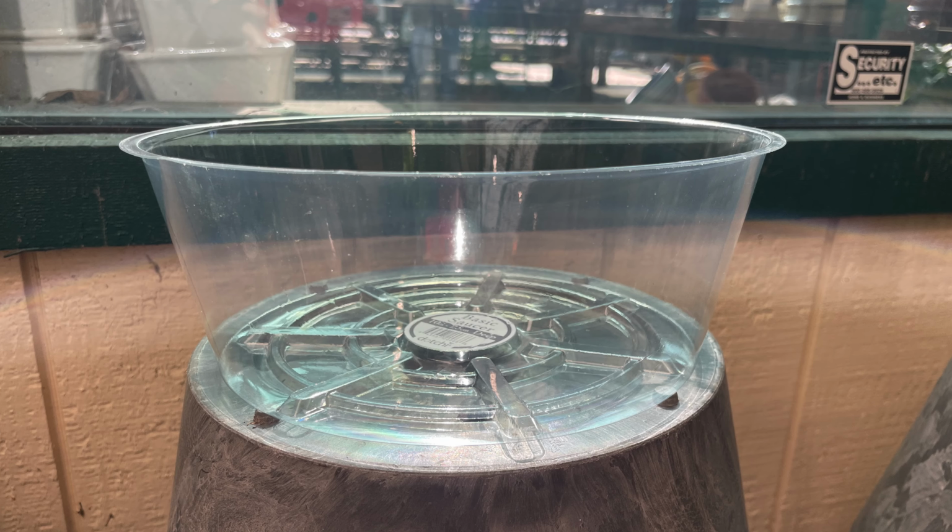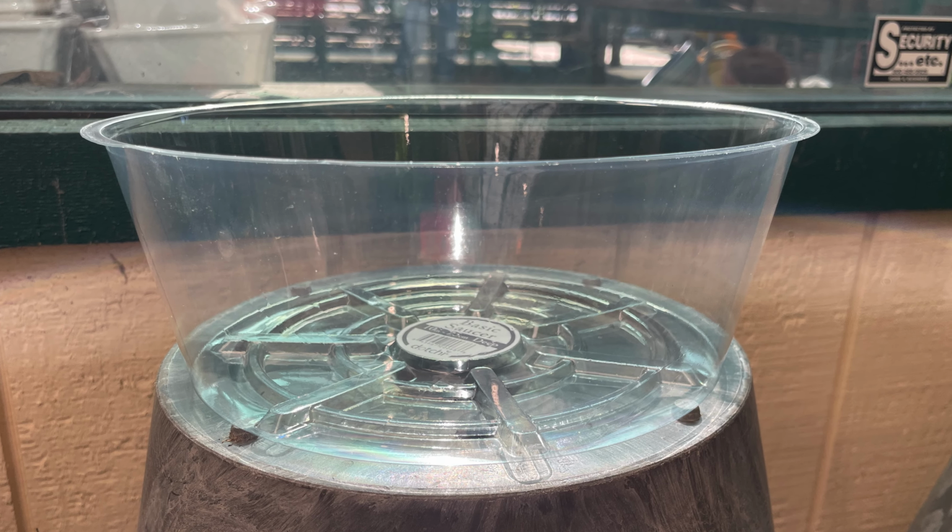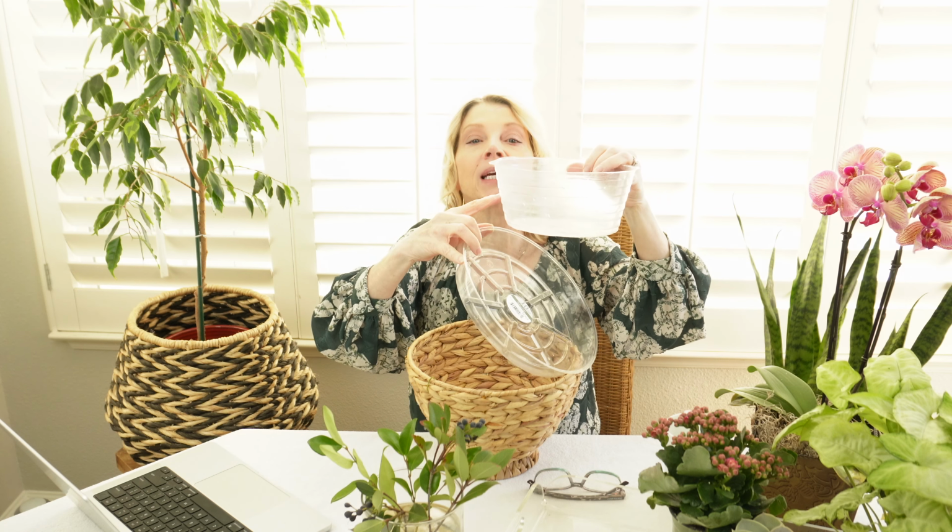This is a shallow one. Here's a deeper one. I actually like to use the deeper ones, even if I think I'm not going to water that much, just because it gives me a little extra insurance there that I'm not going to overflow the liner. But in any case, a good liner, even if it's a ceramic pot that's glazed and is supposed to be waterproof.